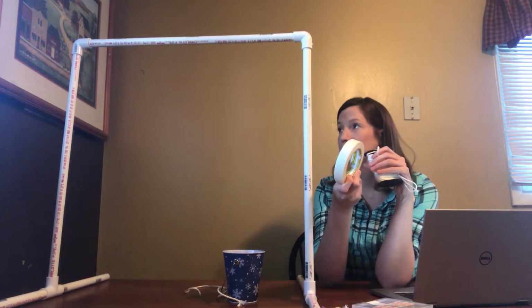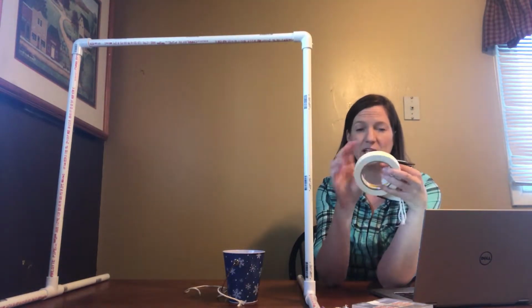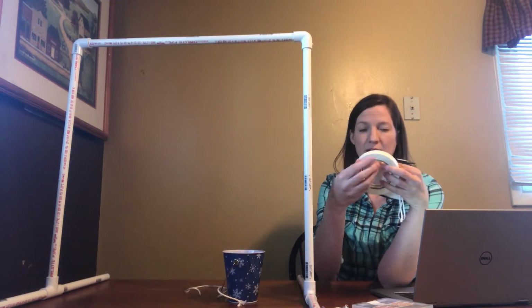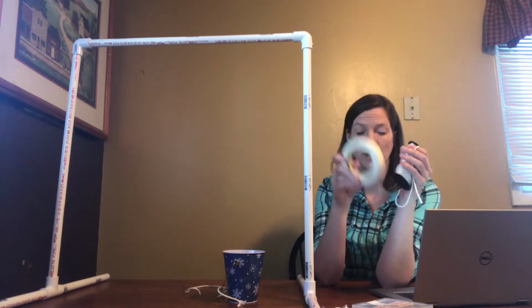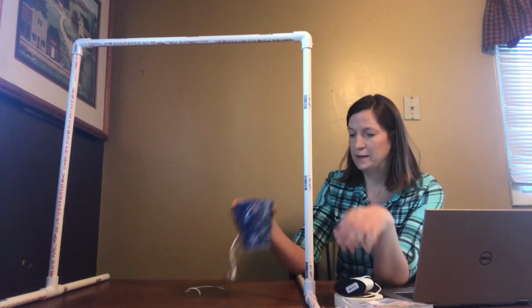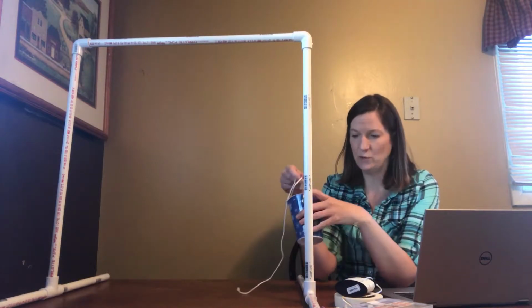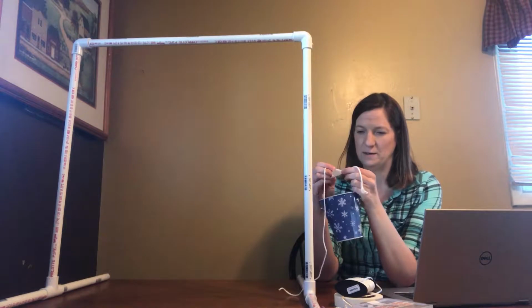Some tape to just tape it so that I wasn't having to tie and untie. I figured in the classroom, working with pendulums, it'd be easier to be able to remove it and change different things if it's just taped. And then this is actually what I used as my pendulum here.